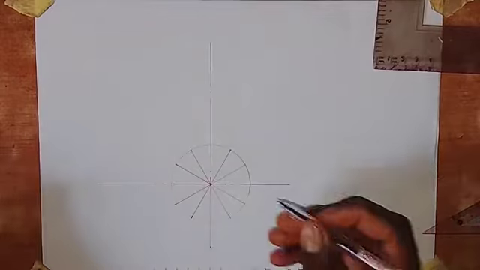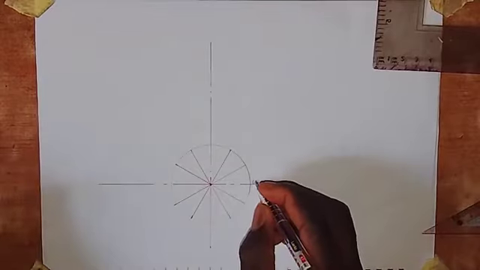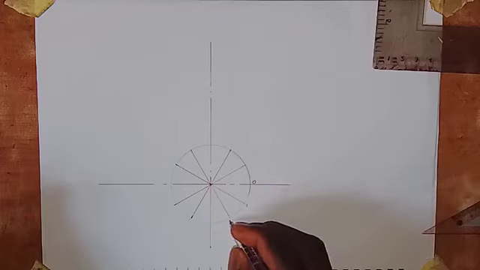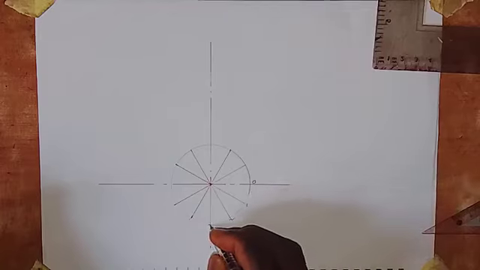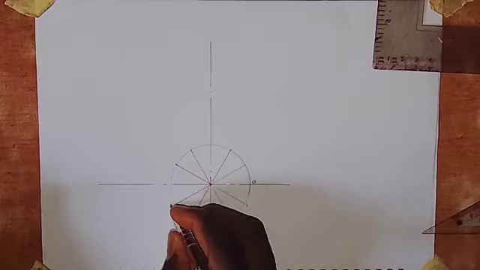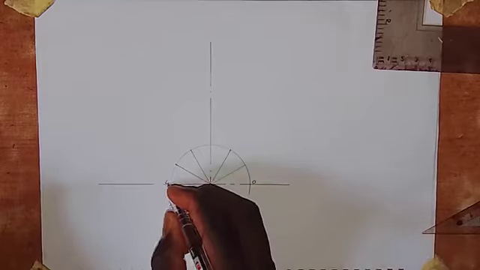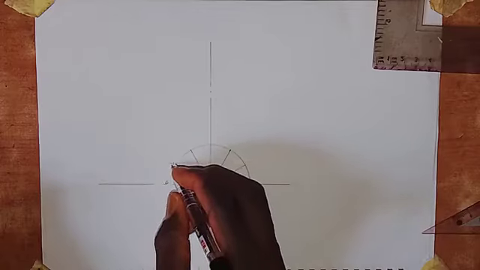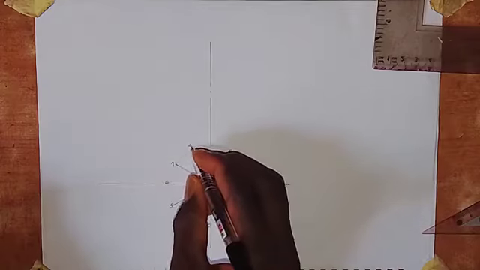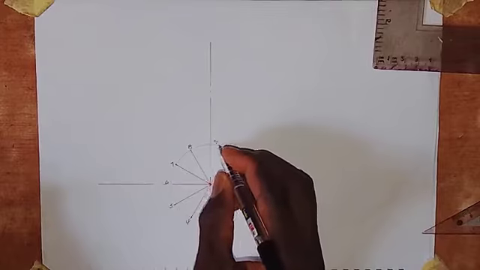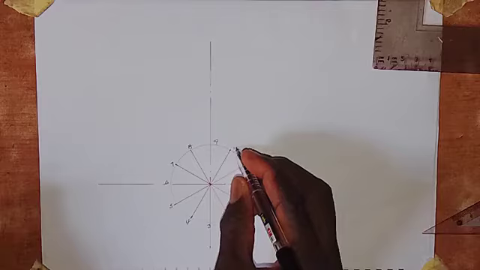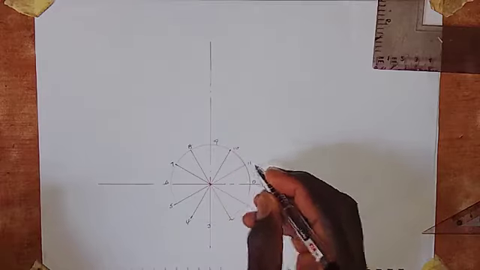So we are going to number the points on the circle. So this is 0, this is 1, this is 2, this is 3, here is 4, this is 5, and then we have this to be 6, this is 7, this is 8, and then we have this to be 9, this is 10, and then this is 11.